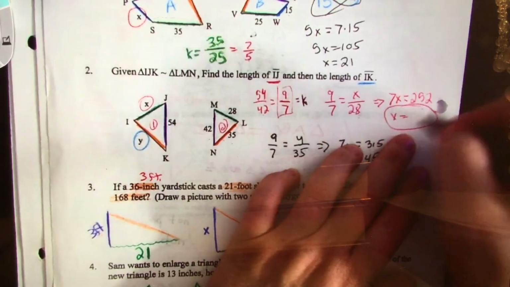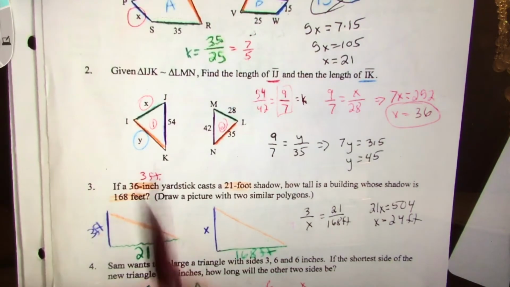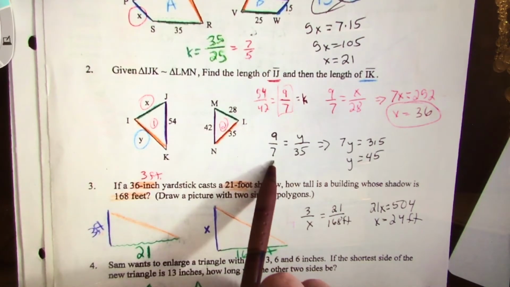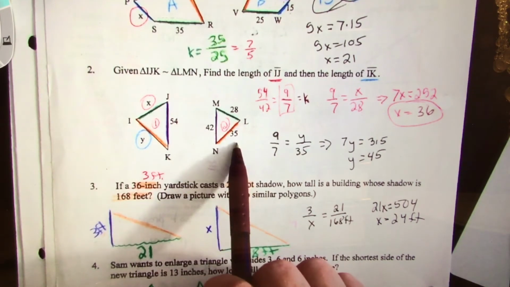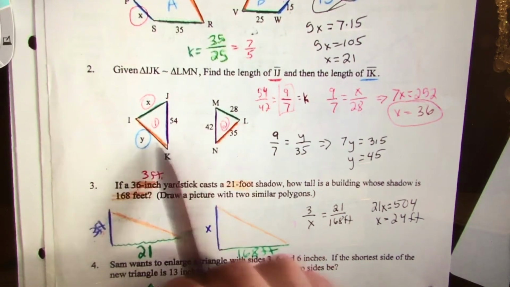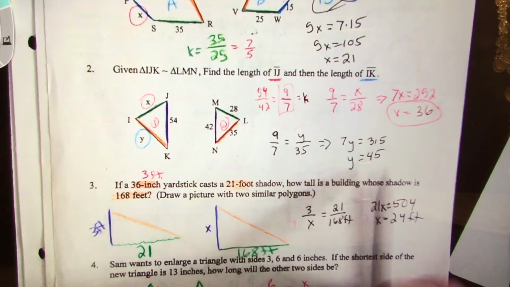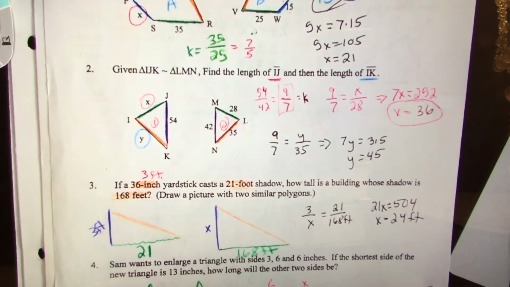So this would be X is 36. And I can find Y the same way. So 9 is to 7 as Y is to 35. See, I'm matching the two orange ones up now. And that gives me 7Y equals 315, so Y equals 45. And that is number 2.